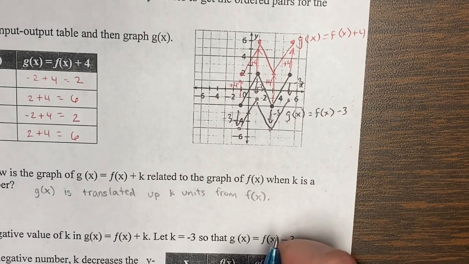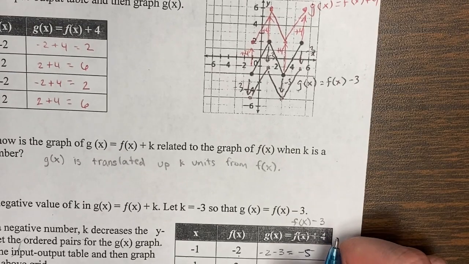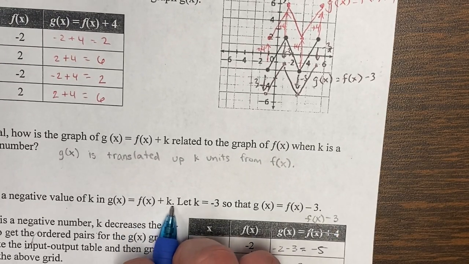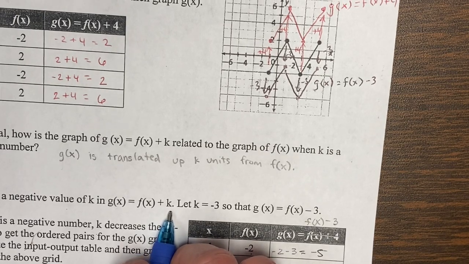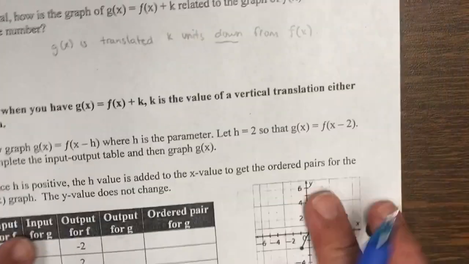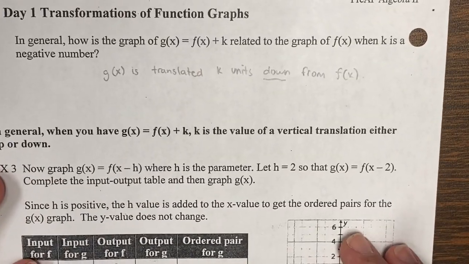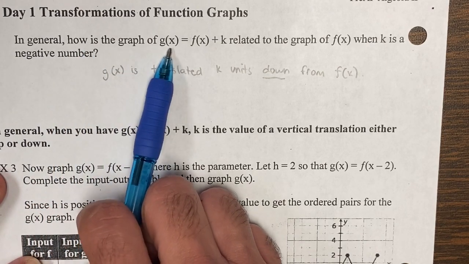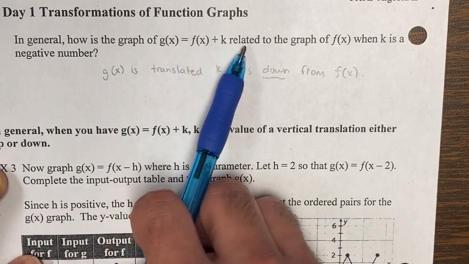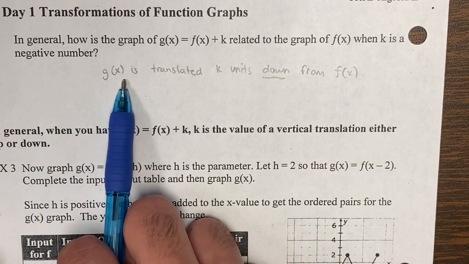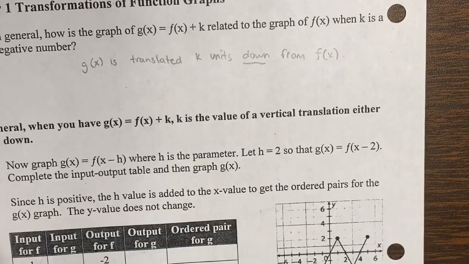All right, so we've come up with our rules for translating up and down, and it's that k value. If k is positive, the graph translates up. If k is negative, the graph translates down. So we should go ahead and write that down. It says in general, how is the graph of g of x equal to f of x plus k related to the graph of f of x when k is a negative number? g of x is translated k units down from f of x.